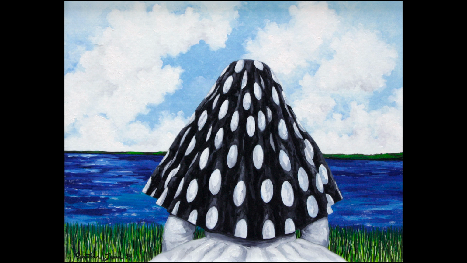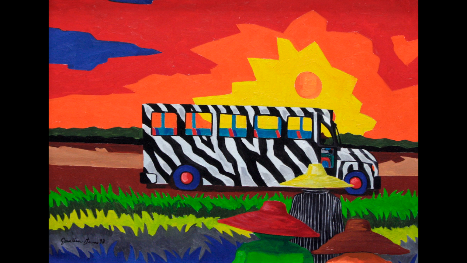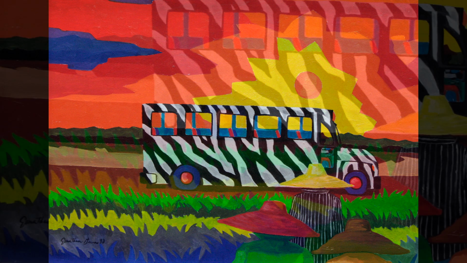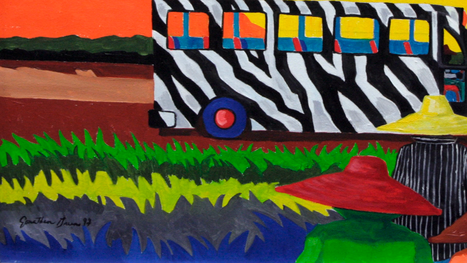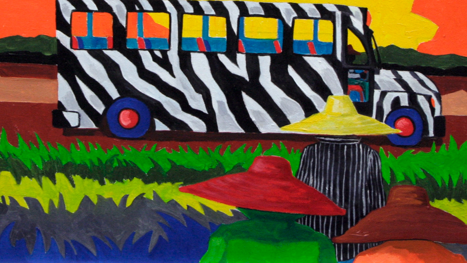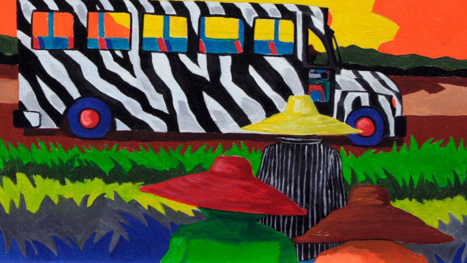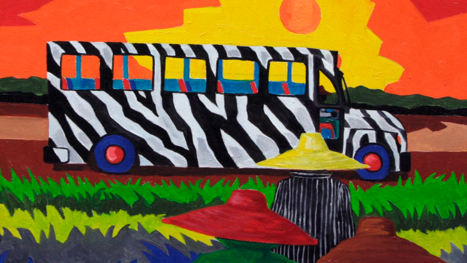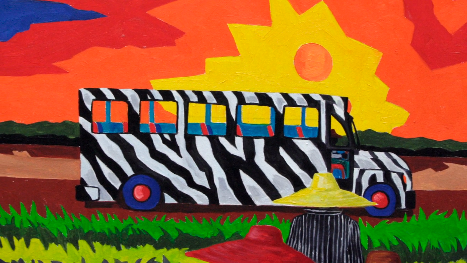Now, let's move on to Zebra Farm Bus. Start at the bottom left corner of the painting and let your eye move to the right, following the layers of grass. Notice the three figures wearing hats. Follow them up the painting and into the greater landscape.